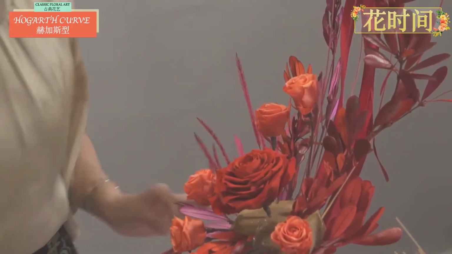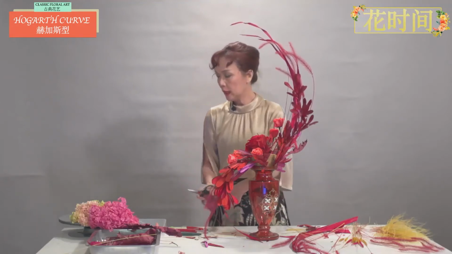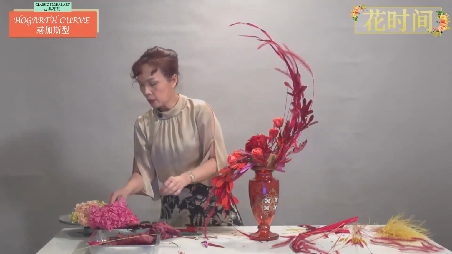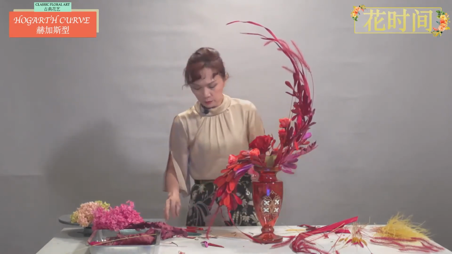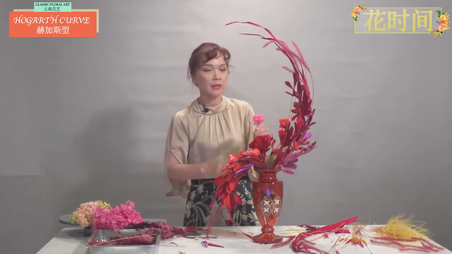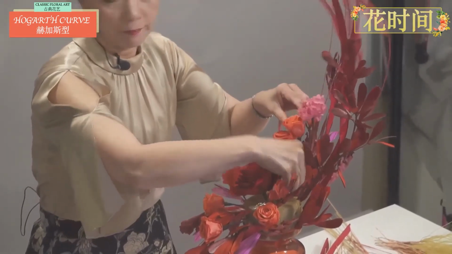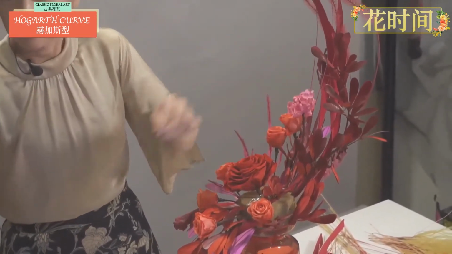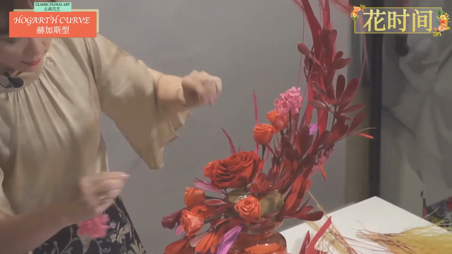So in order not to cover this, okay, I have some others. Yeah, I forgot my hydrangea. So to make it not too red, I would rather put a little bit of pink in my arrangements. Okay.